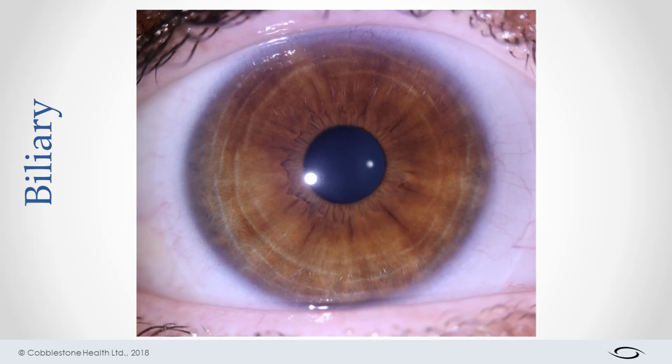This is the eye type that gives most practitioners a run for their money, in that they often don't know how to work with this. This is the eye that's in between. So we had lymphatic here, the blue eye. We had hematogenic here, which is the brown eye. And in the middle, we've got this eye, which is called a biliary eye.